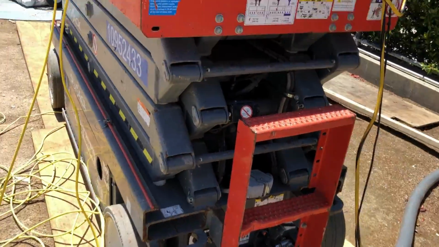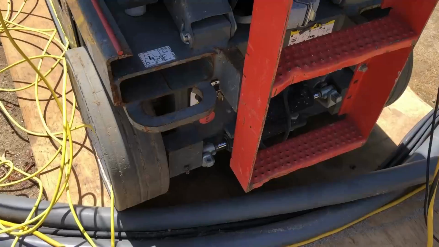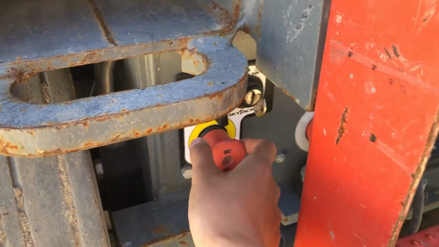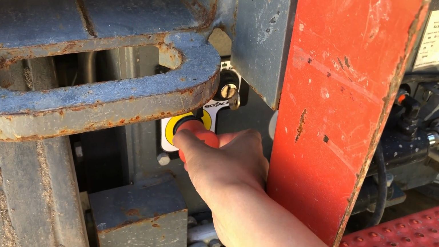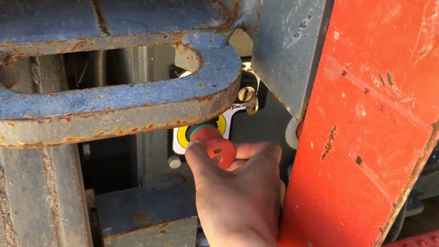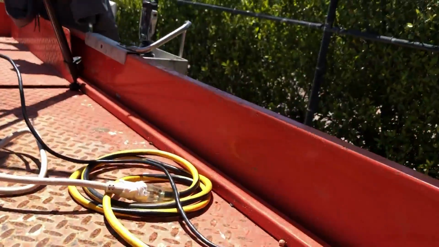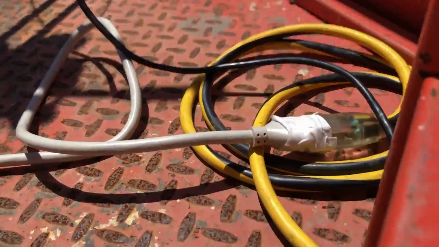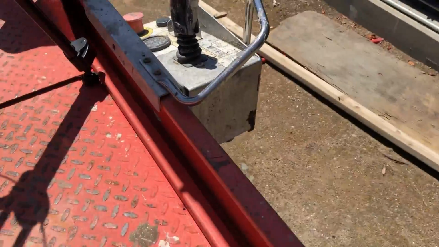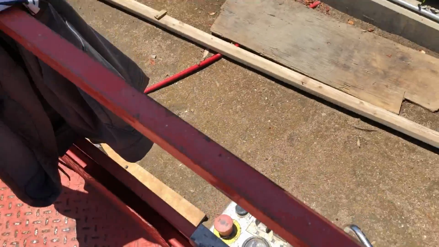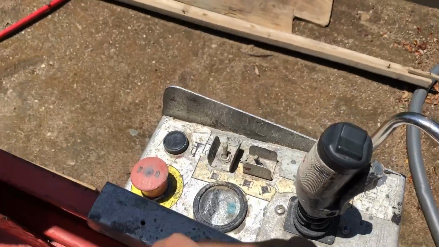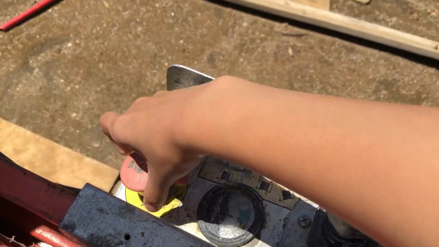Alright, so all that's left to do is get up in the air. Two things you'll need to do to get the lift going: down here by the ladder, there's a red plug, pull it open, and then up here there'll be a box with the lever, and you'll need to pull the red plug here as well.